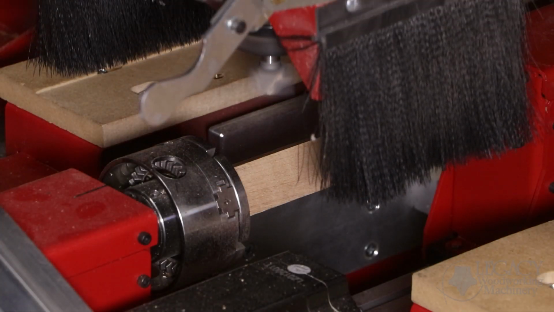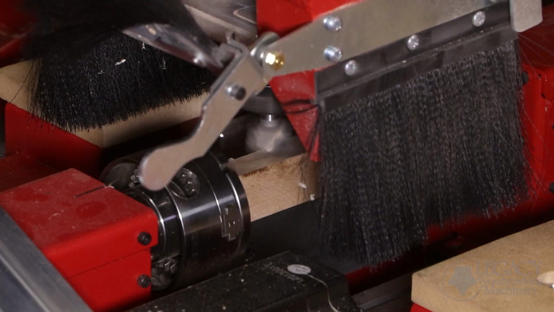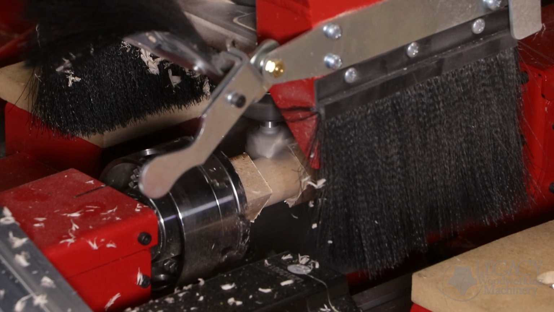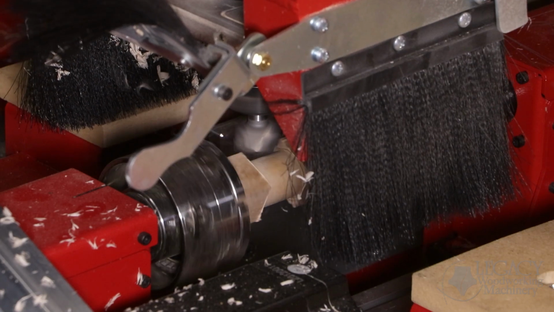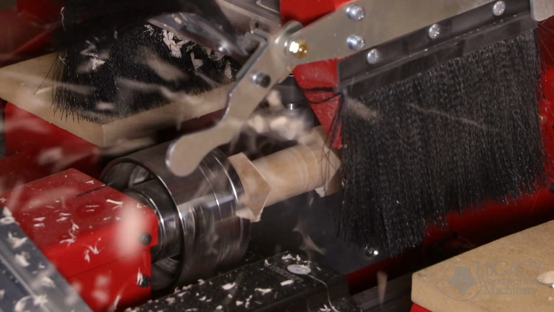To kick things off, we're going to make some sawdust by turning the stock round. Now, all the cutters that will be shown during this cutting demonstration are from magnate.net.